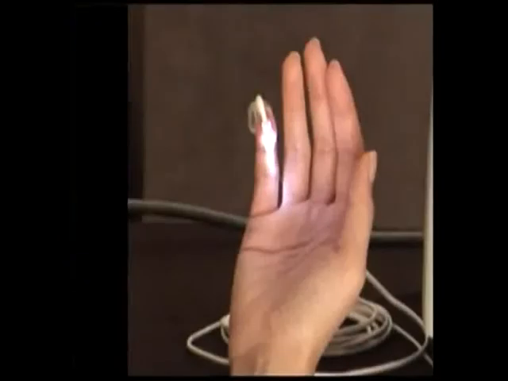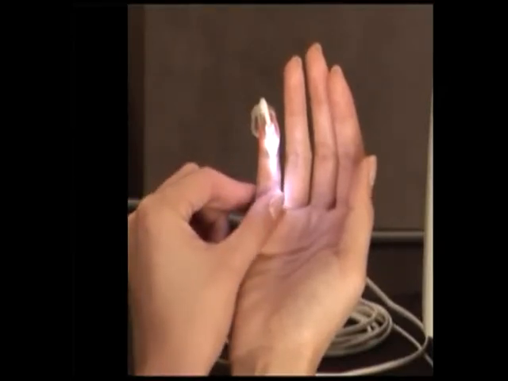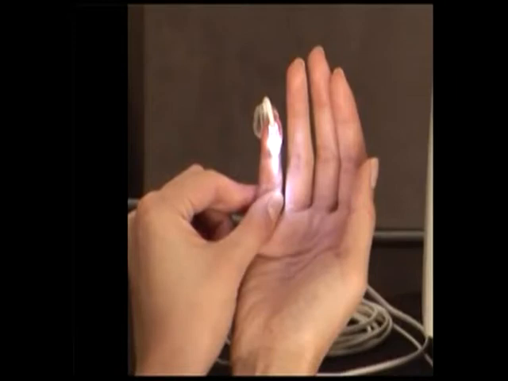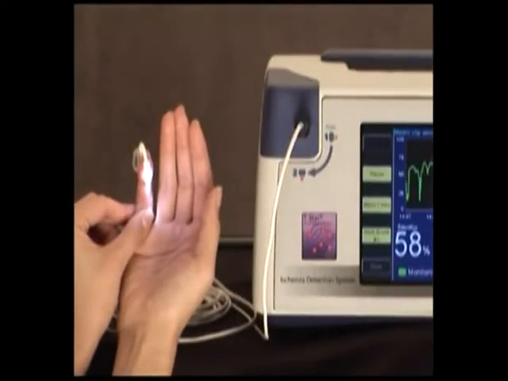To demonstrate the unmatched and rapid response of the T-Stat, we will block blood flow to a digit by squeezing the arteries running along the sides of each digit. When blocking arterial flow, tissue saturation drops rapidly over only a few seconds and rapidly falls into the abnormal range.